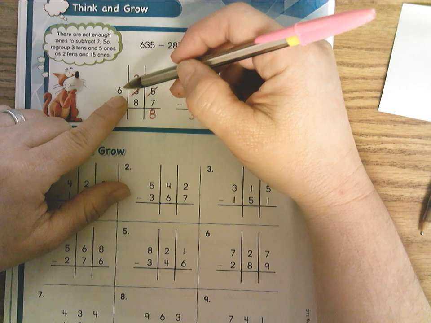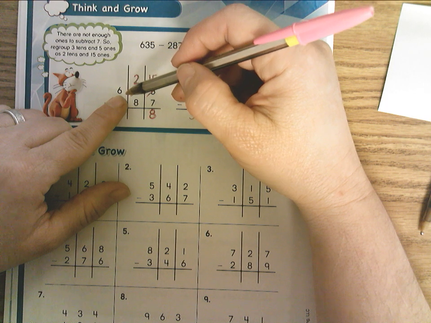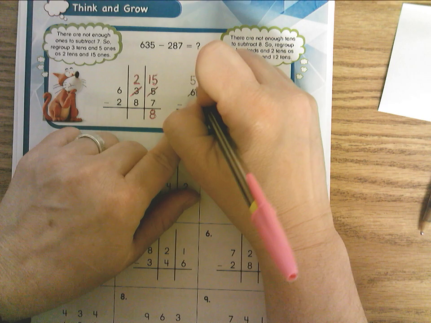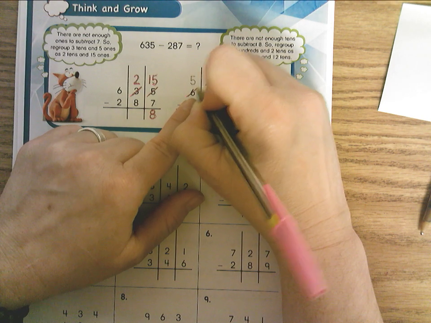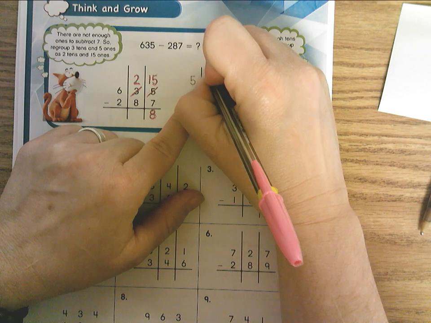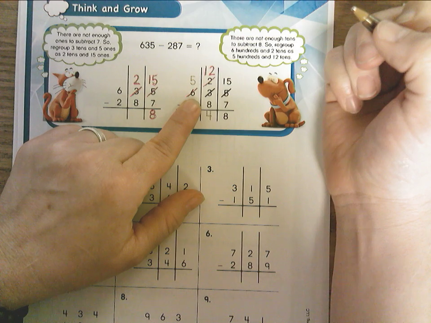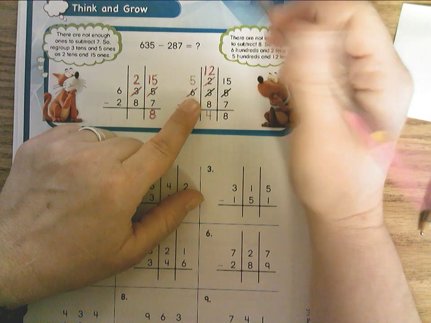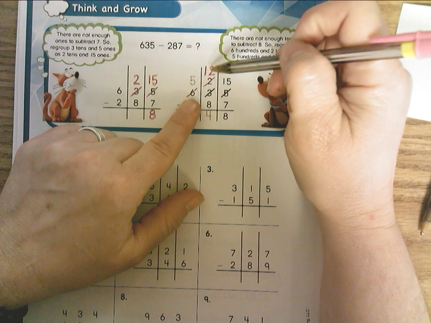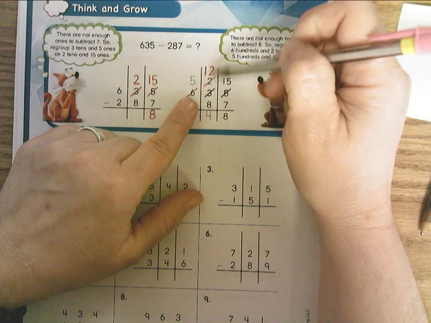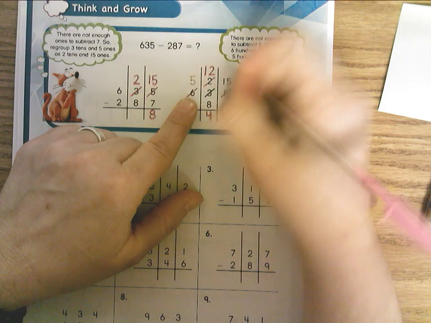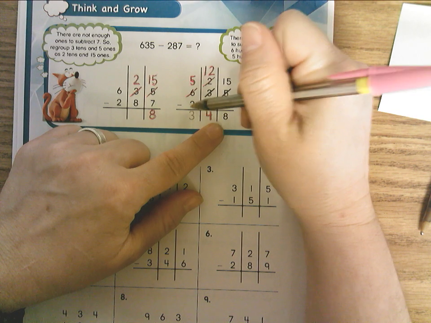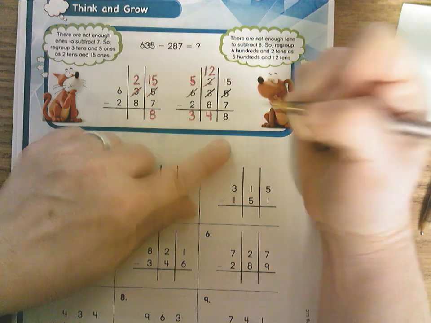So think about 100 is 10 10s. So I come over here and I regroup my 10 10s. I have 12 now. So now can I subtract now? So 12 minus 8 gives me 4. Yep. When I regroup that, I only had 500s left. So 500 minus 200 is 300.